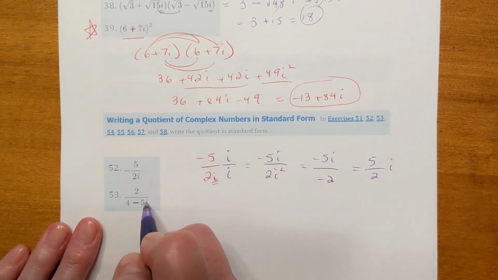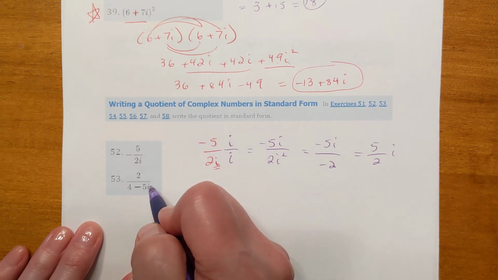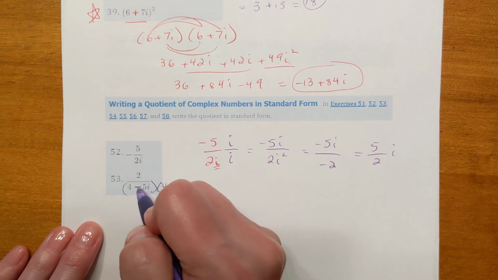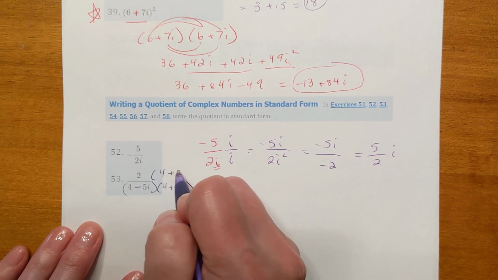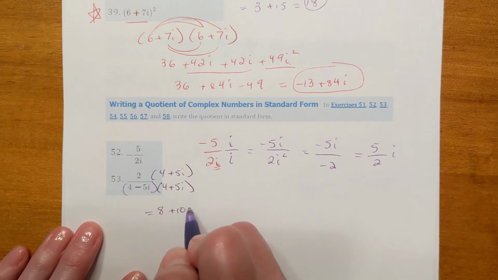This one, we want to get rid of the i down here. So to do that, you're going to need to multiply by the conjugate of it. So multiply by its minus, so the conjugate of it would be plus. So you're going to multiply the top and bottom by 4 plus 5i. So multiply across by the 2, and that gives you 8 plus 10i.